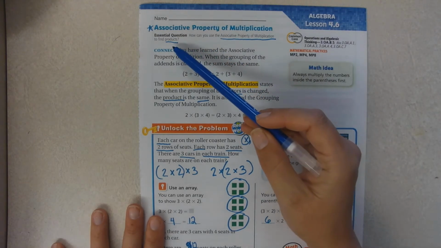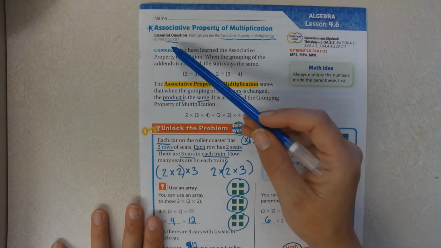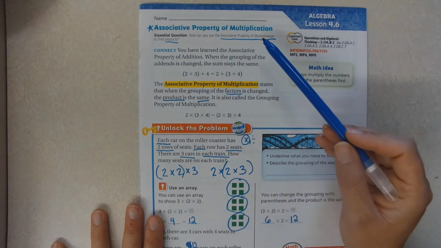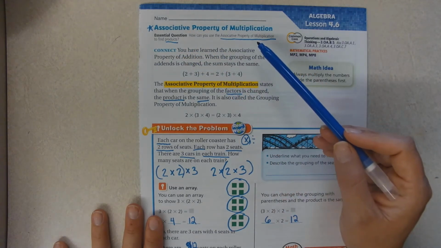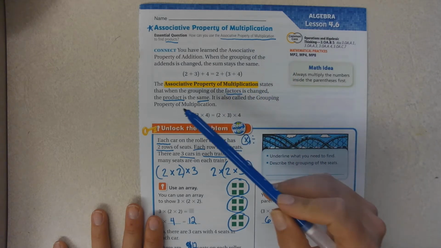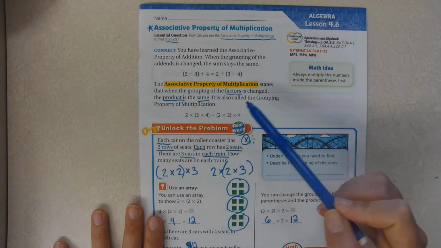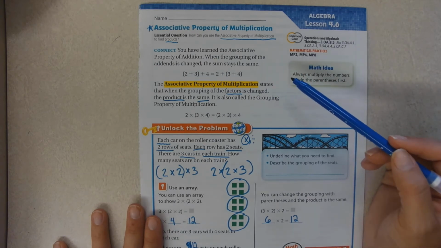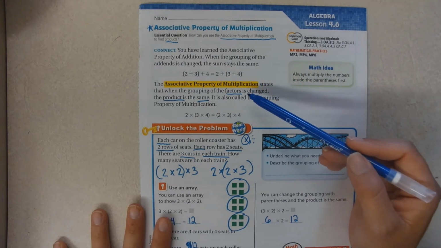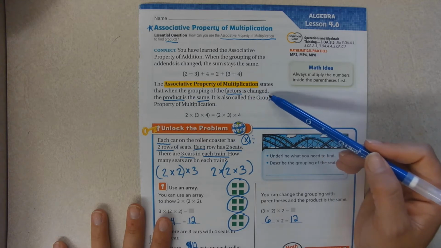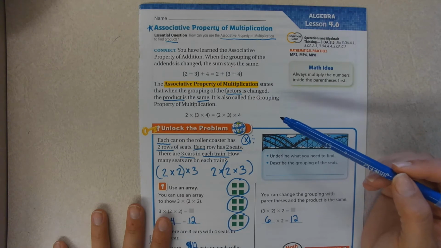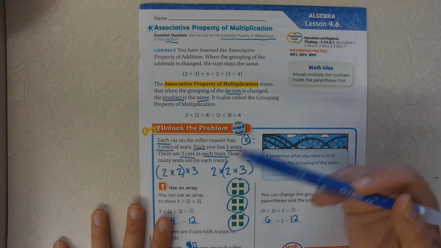Well, first, what is a product? A product is an answer to a multiplication problem. What is the associative property? Well, if you go down here, it tells you what the associative property is. It says the associative property of multiplication states that when the grouping of the factors is changed, the product is the same. It is also called the grouping property of multiplication.